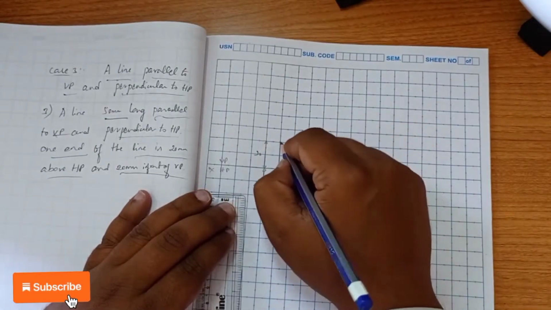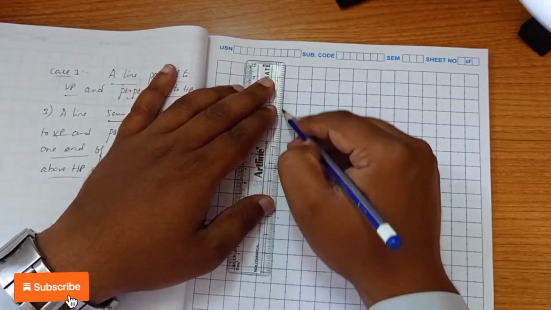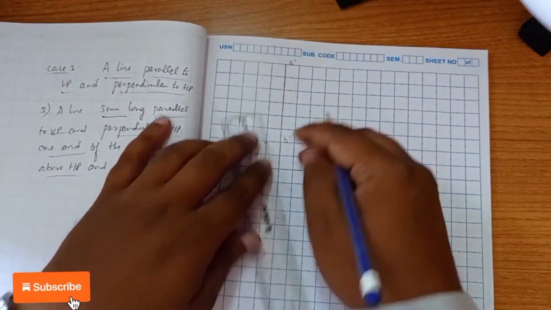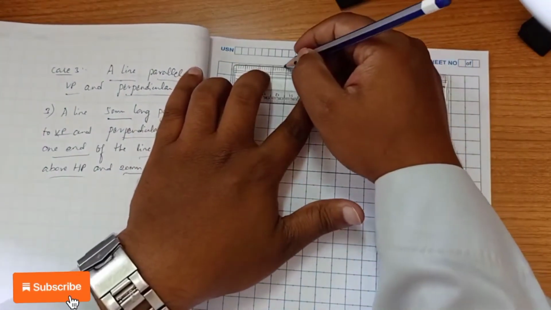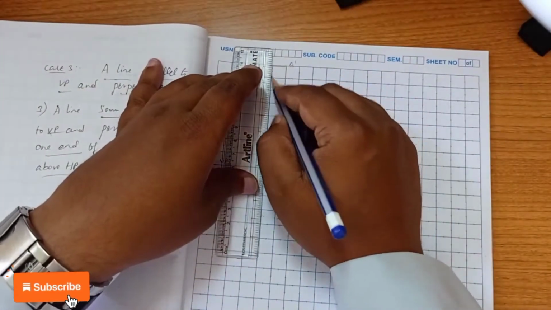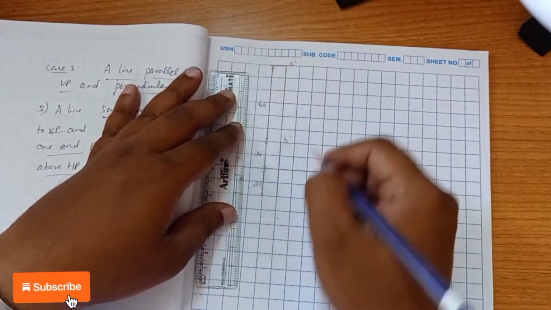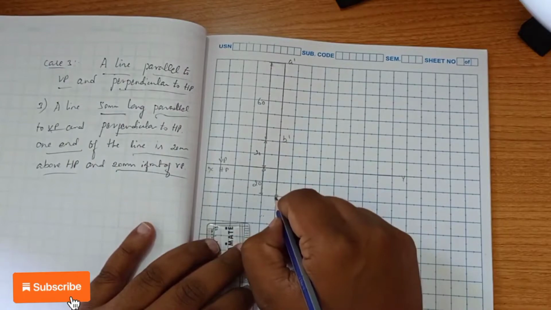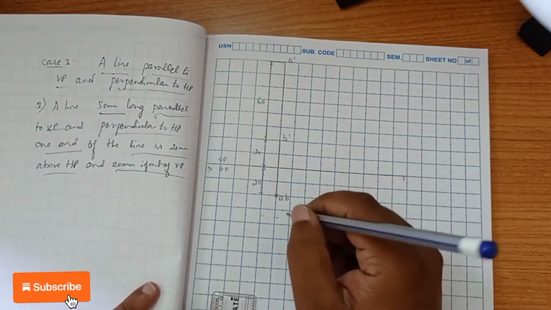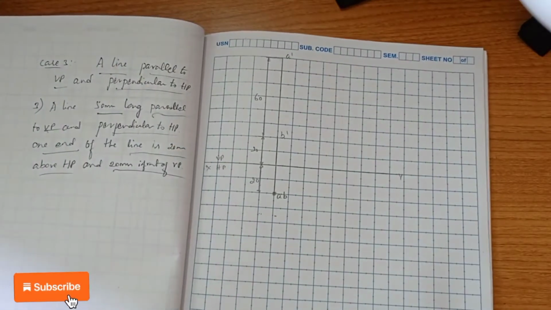Okay, from this end we have to consider 6 boxes. This is A dash, B dash, and we can show the dimension here on one side. Okay, 60. And here we are going to put a dot. This is AB. Okay, so it is perpendicular to HP and parallel to VP. So this condition is also done.